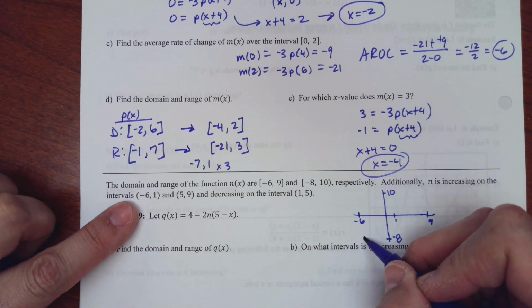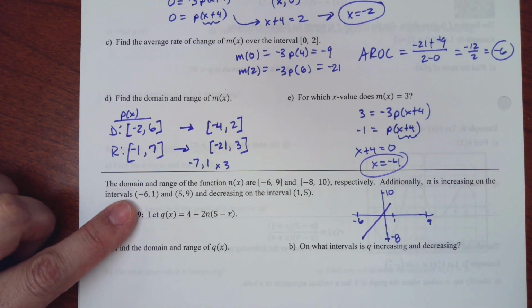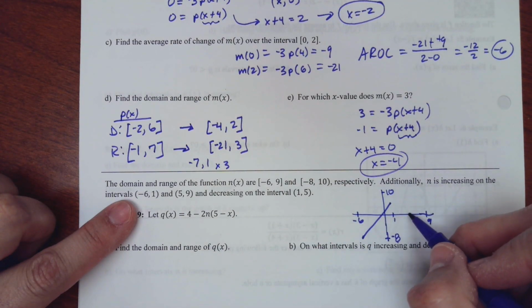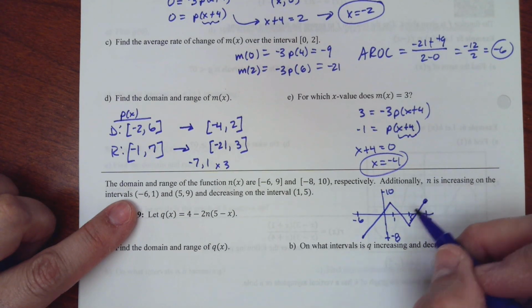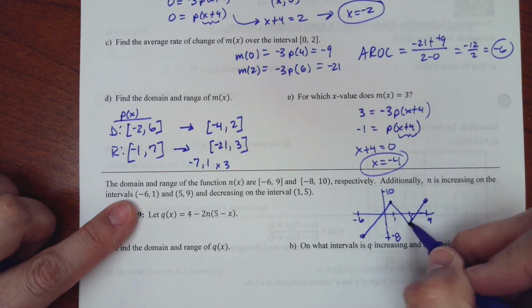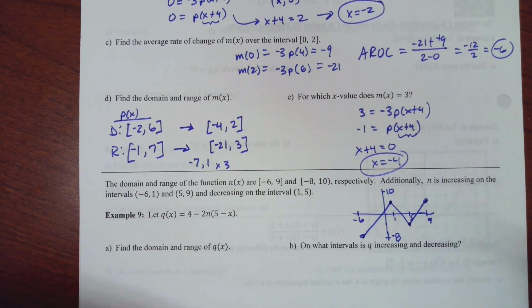So I'm just going to draw something that's going up, all right? Decreasing from 1 to 5. So we'll say 5 is here. I'm going down. And I'm increasing from 5 to 9, so going back up. Okay, so you don't have to do this. I'm just drawing a little picture, and this picture will be different for every person, but I just drew a little picture that did these things.